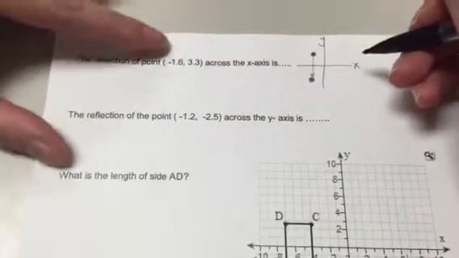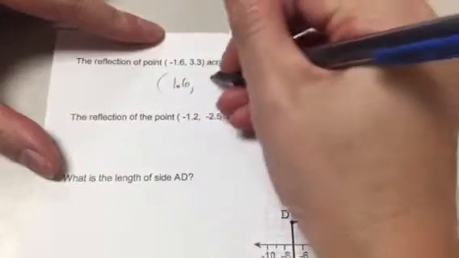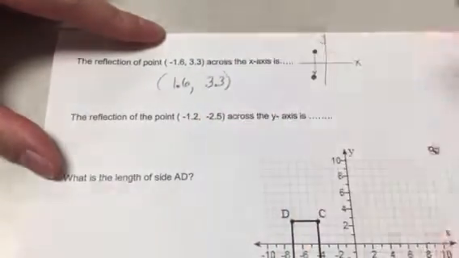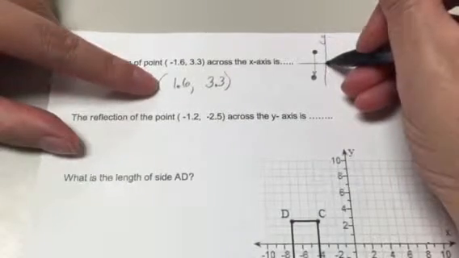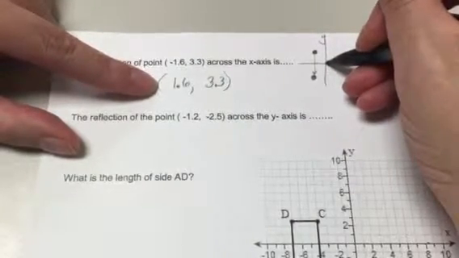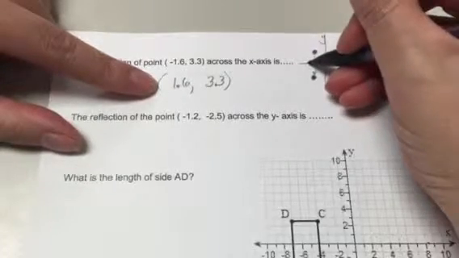So remember, when you're writing a point and you're doing the reflection, the numbers are going to stay the same. So I'm going to keep 1.6 and I'm going to keep 3.3. You just need to determine what their signs will be. So if I start at 0, to get to this point, I'm still going to go negatives.